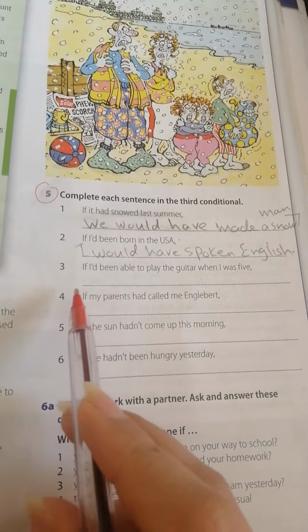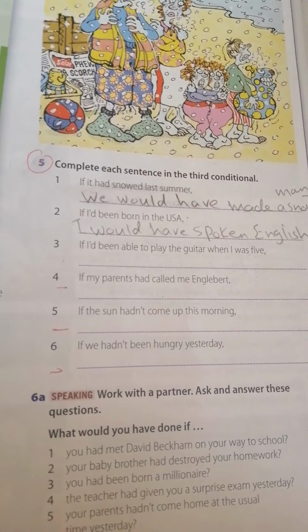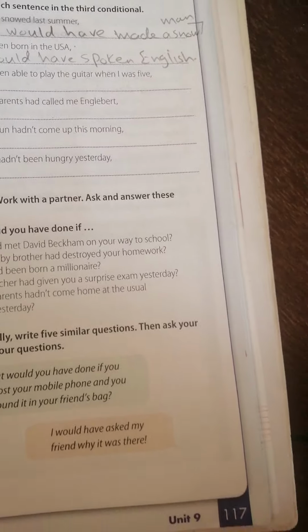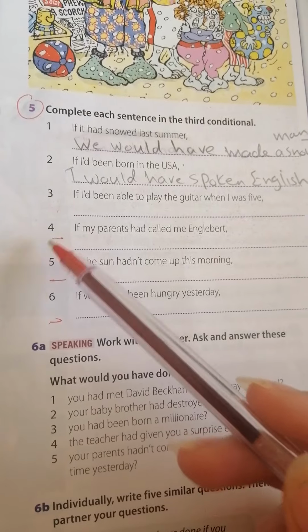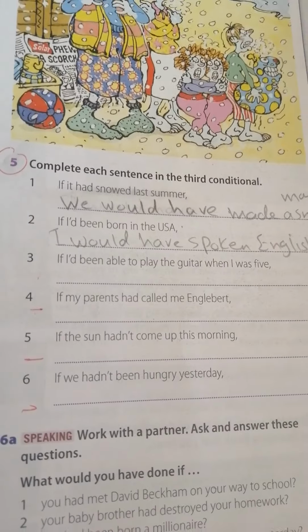Try to finish the third, fourth, fifth, and sixth sentence. This is exercise 5, and it is in your student book, page 117. Finish sentences 4, 5, and 6 as homework.